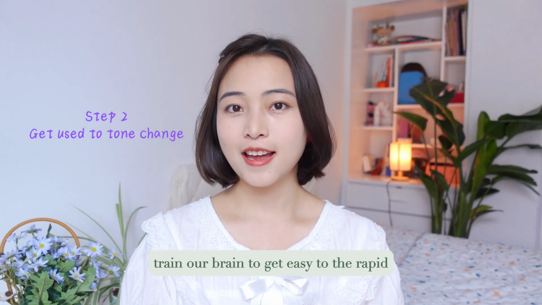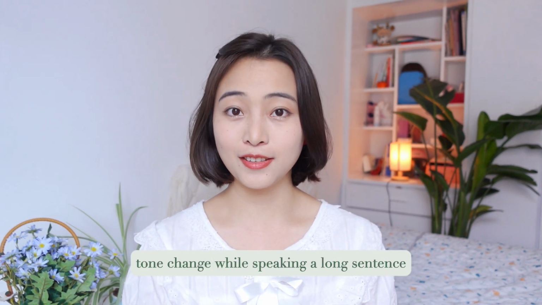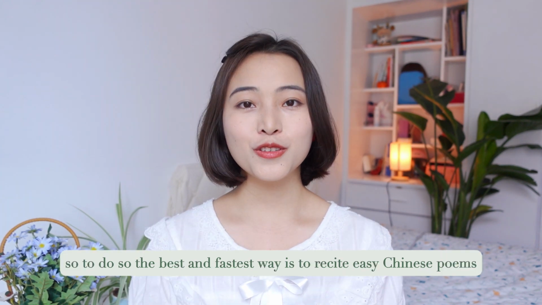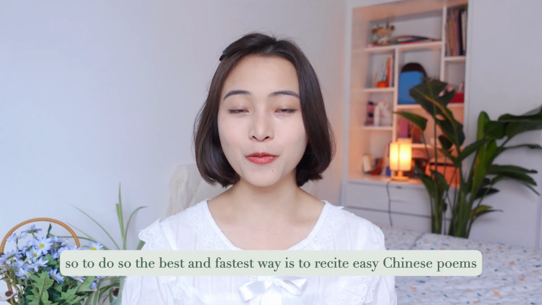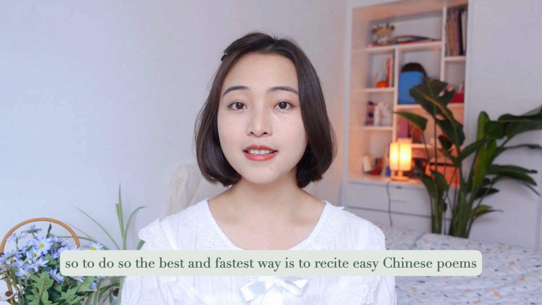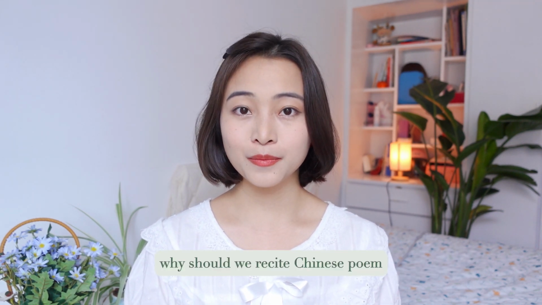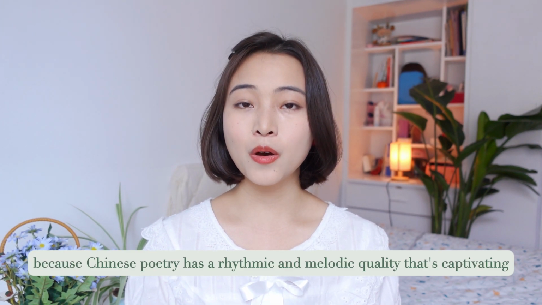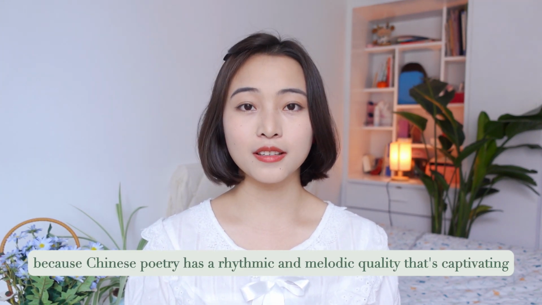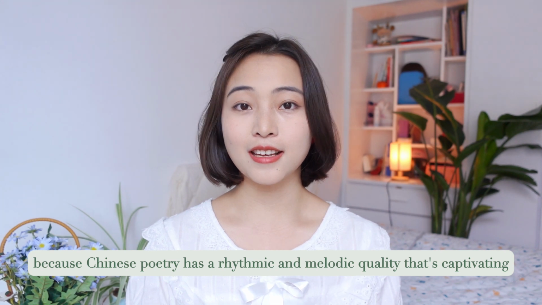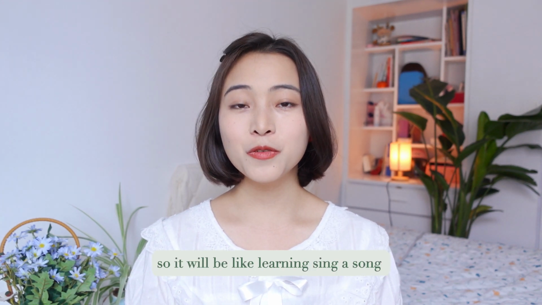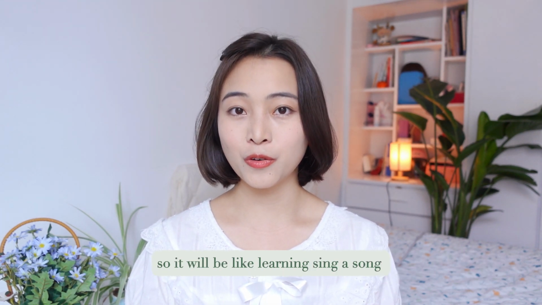The second step to master Chinese tones is to train our brain to get used to the rapid tone change while speaking a long sentence. So to do so, the best and fastest way is to recite easy Chinese poems. Why should we recite a Chinese poem? Because Chinese poetry has a rhythmic and melodic quality that's captivating. So it will be like learning singing a song. Once you got it down, it stays with you.